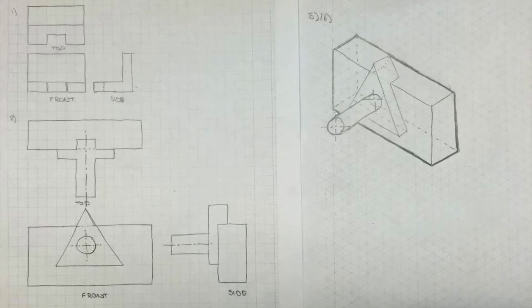Then steps 5 and 6, add in all the hidden lines and center lines. There are a lot in this example, so take your time and make sure you get all of them. And then outline the whole shape, so the outermost line, and make sure that you have the line weights properly done.